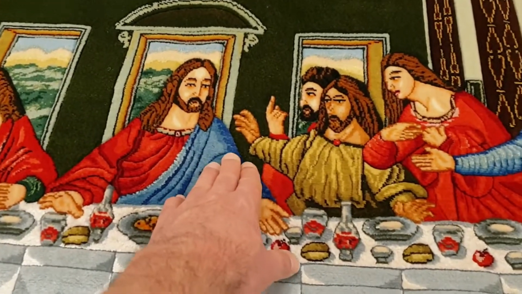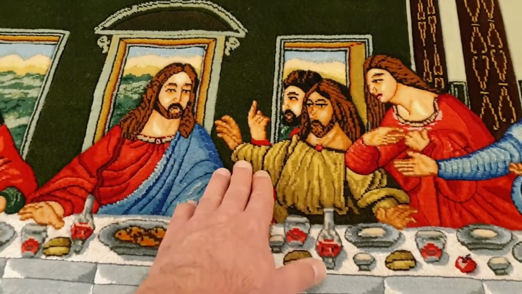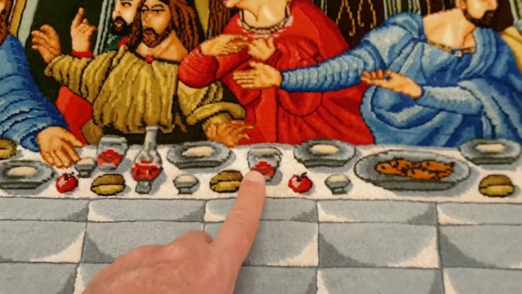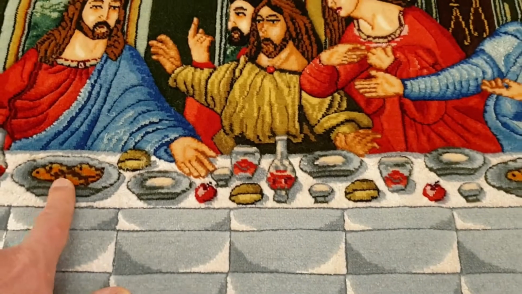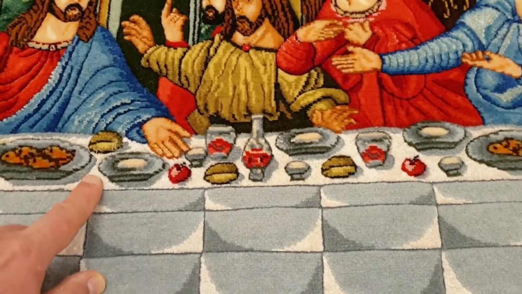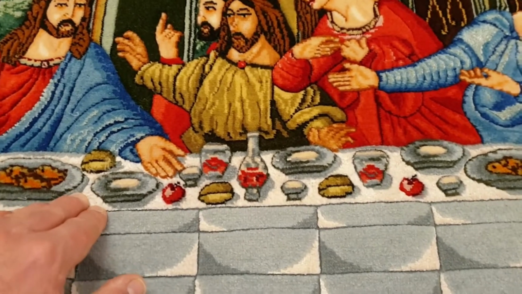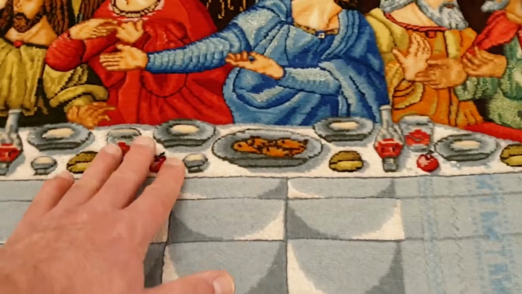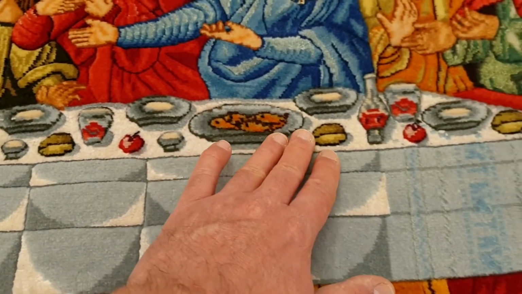He's not painted on the same level. You can actually feel the difference. The same with the table. The white is all silk. The plates are wool. The silk is embedded inside, so it feels as if the plates are on top. When you run your hand over it, you can actually feel it.